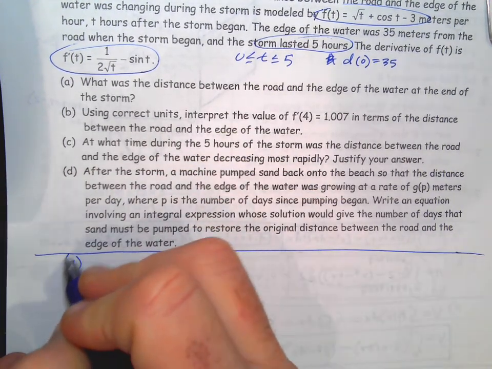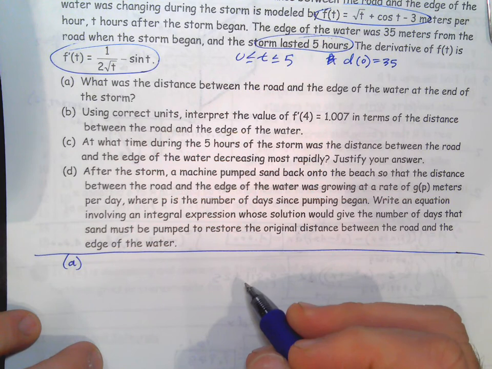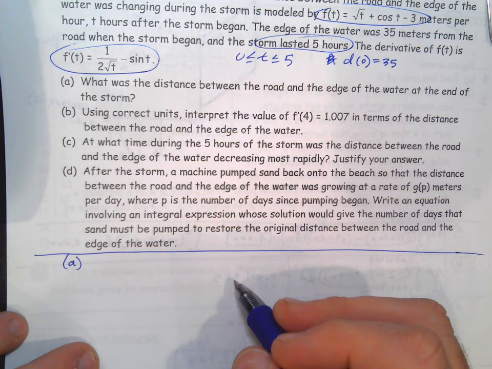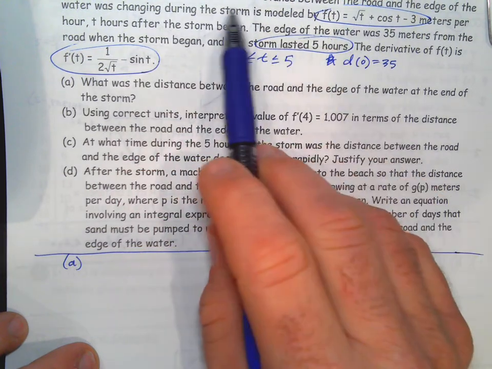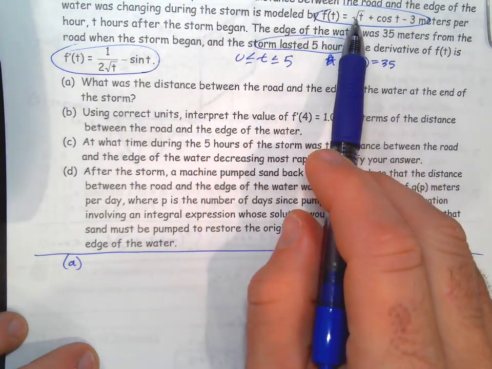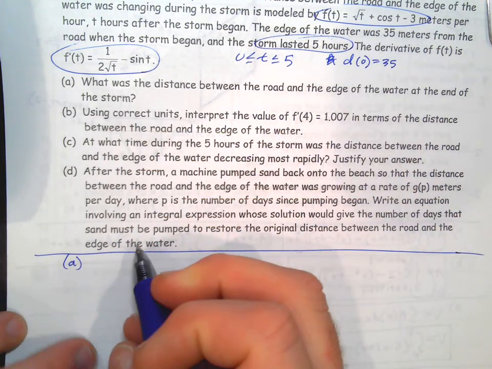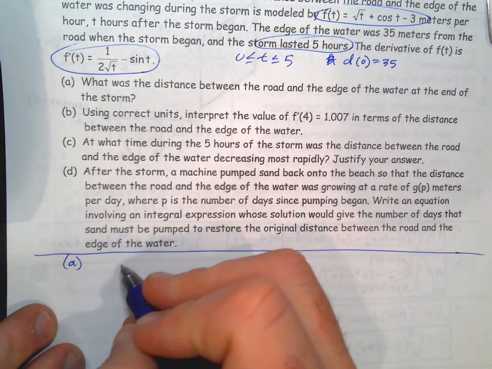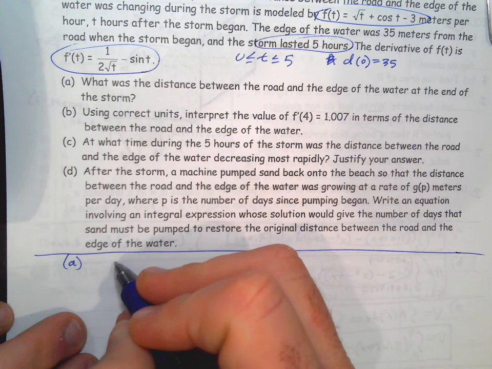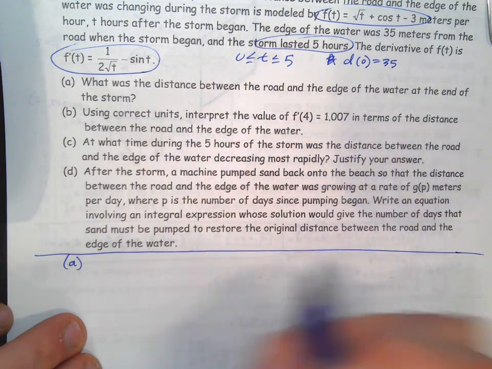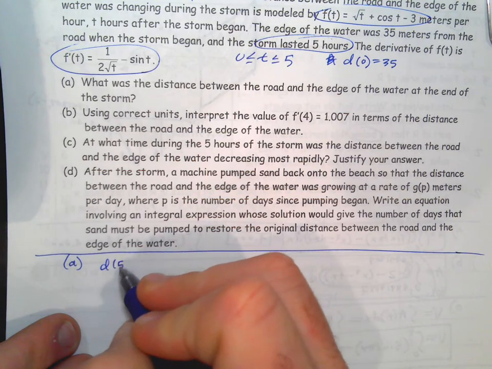A says, what was the distance between the road and the edge of the water at the end of the storm? Well, let's see. This is the rate, and this is the rate of the rate. Okay, so this is the rate. So if we know, it says, what is the distance between the road and the edge of the water at the end of the storm? So we want to know D5.